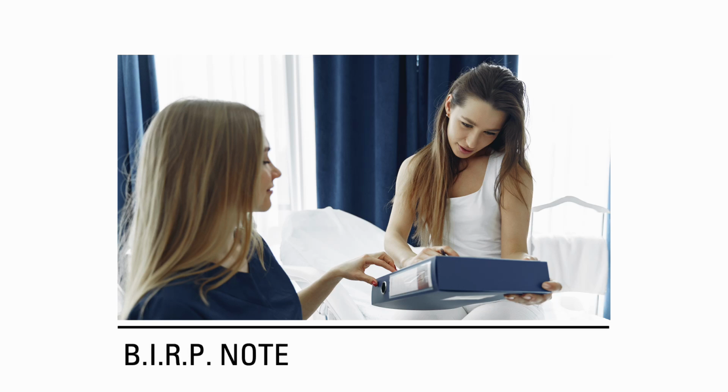Hi everyone, so continuing in our conversation about different ways of documenting using different types of notes, today we're going to talk about BIRP notes. So this is really a structured way to document the client interactions, and these are going to parallel SOAP notes a little bit, but they are more designed to focus on behavioral health contexts.